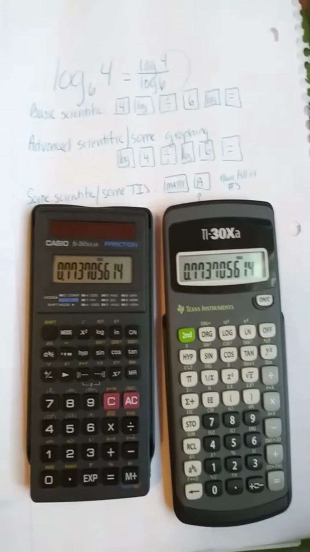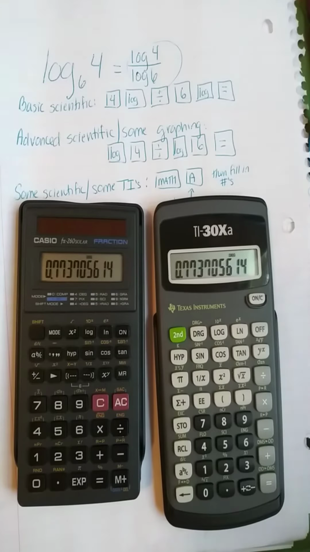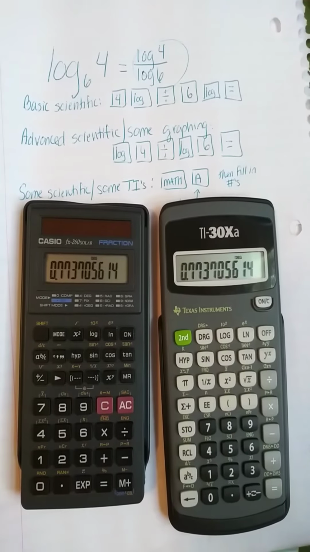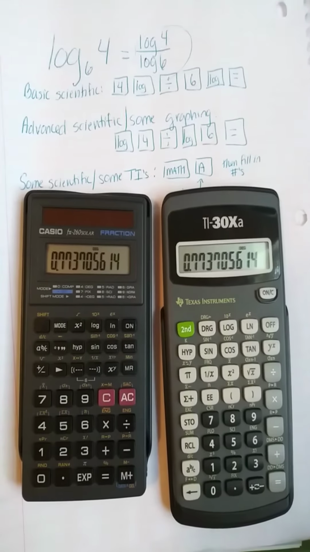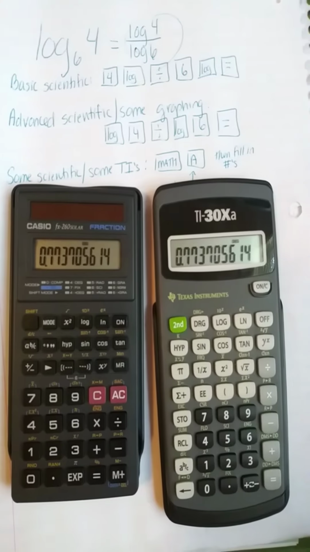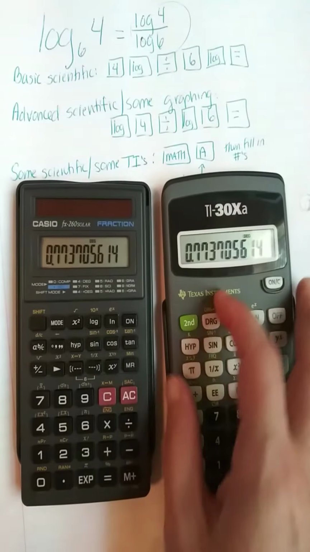If you are using your phone as a calculator, it might work like that. I don't know a whole lot about phone calculators because the calculator on your phone isn't really built to do this. It can, but that's not what it's designed for. So you have to kind of tinker around with your phone if you are using your phone.